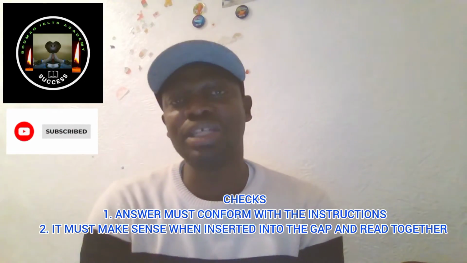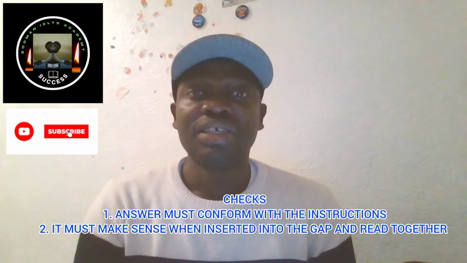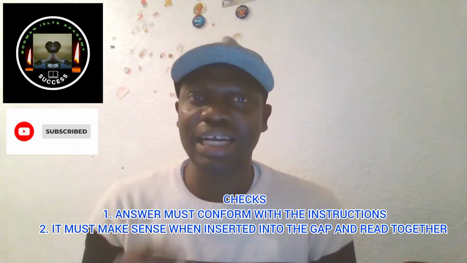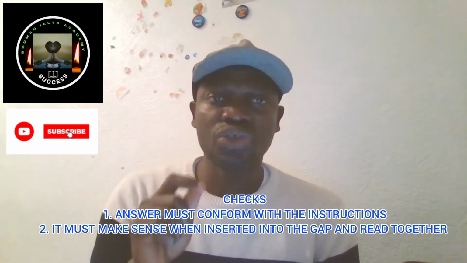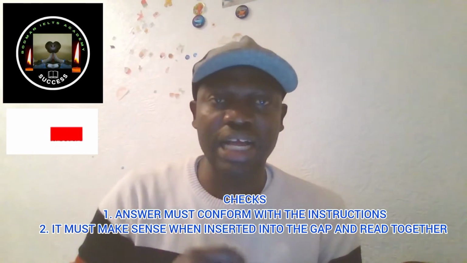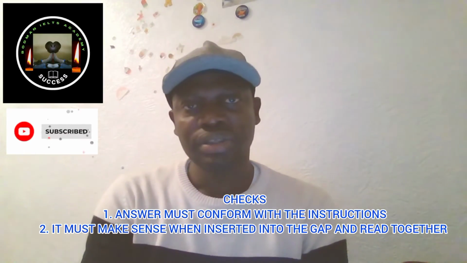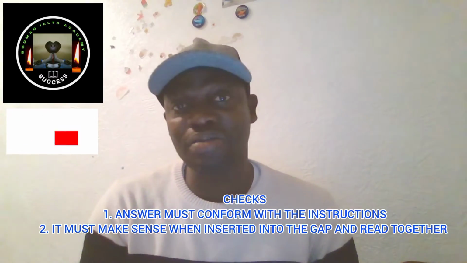The last check, which I like everyone to do before you write down your answer, is when you insert your final answer into the gap, when you read the sentence together, it must make sense. What do I mean by make sense? It must be grammatically correct. So let us insert the oval into the gap. The leaves of the tree are oval in shape. The leaves of the tree are oval in shape. Can you see it's grammatically correct? There are some answers you will pick. If you put it in the gap and you read it, you yourself will know that this does not make any sense. That answer can never be correct.